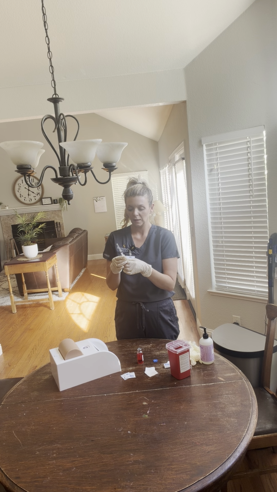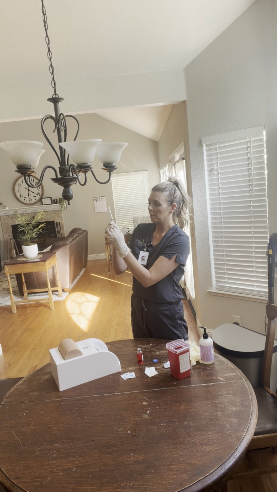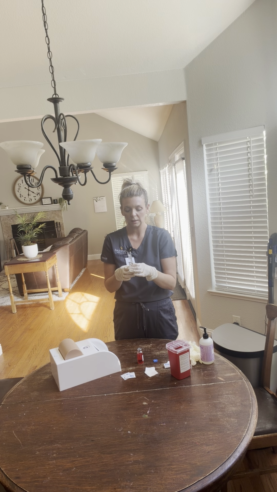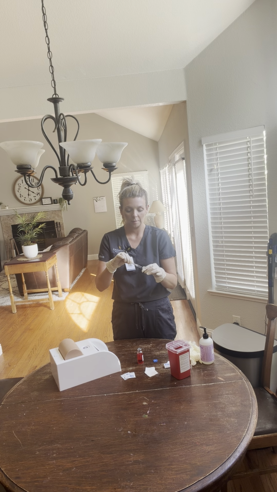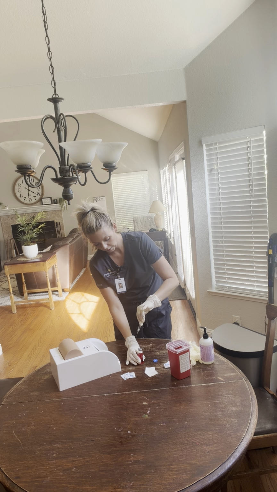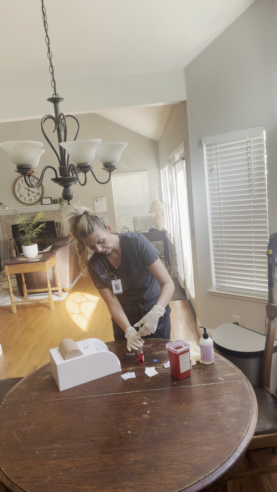Without uncapping the needle, I'm going to draw up 1.5 milliliters of air. And now that my vial has air dried completely, I'm going to uncap my needle. Oh, that's big. And I'm going to stick that into my vial and administer the air.